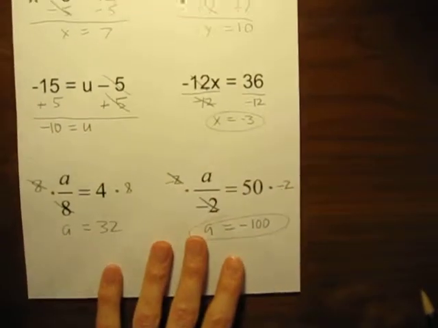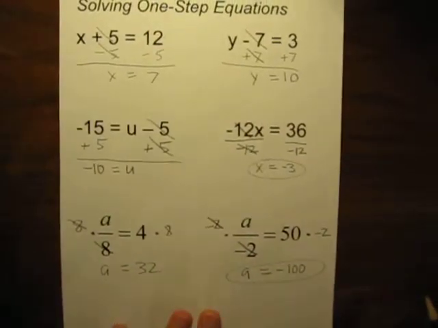So these are solving one-step equations. All we need to do here is one quick step to get rid of one number. We get the variable by itself, and then we know what that variable equals. Solving one-step equations. Next up, as you might guess, two-step equations.